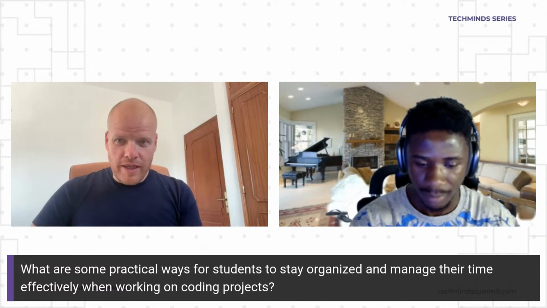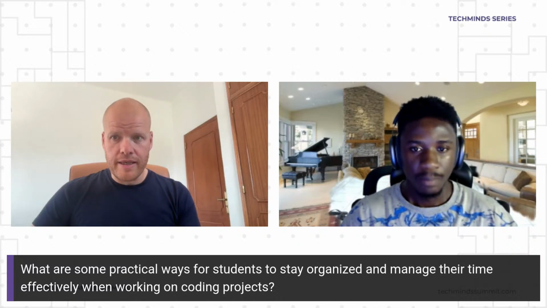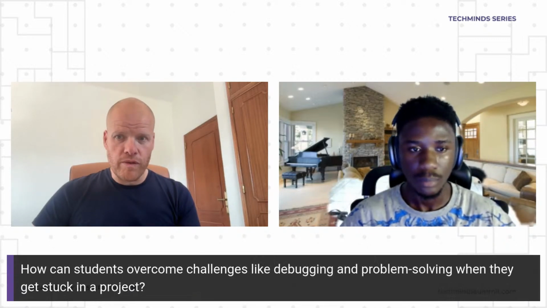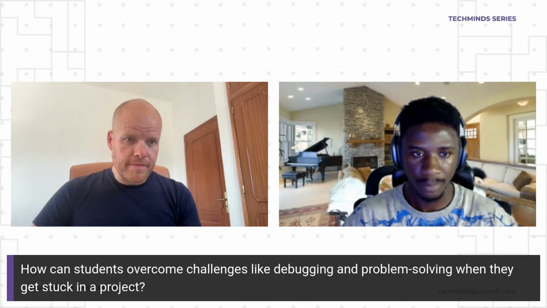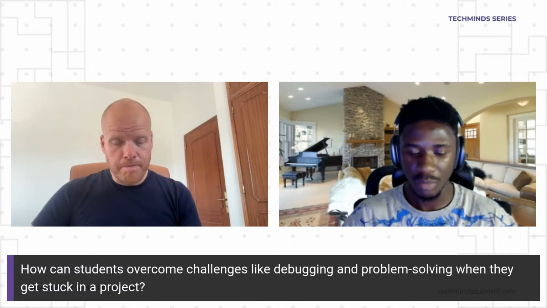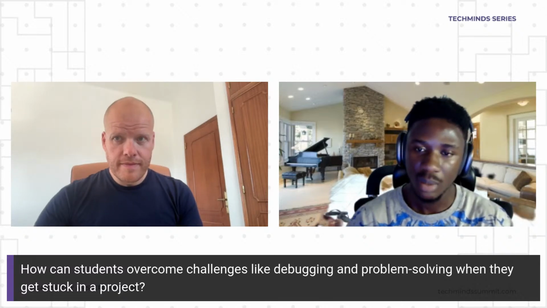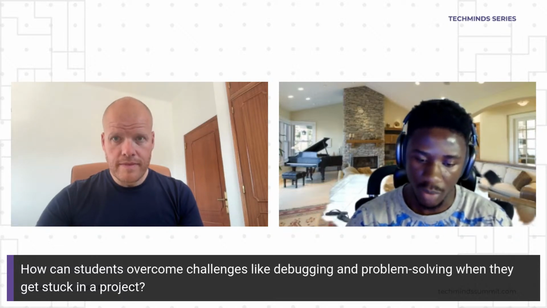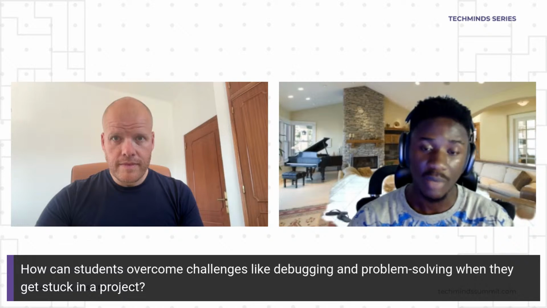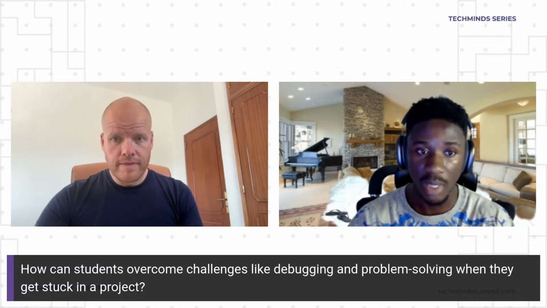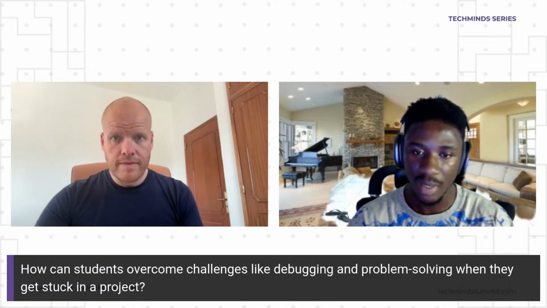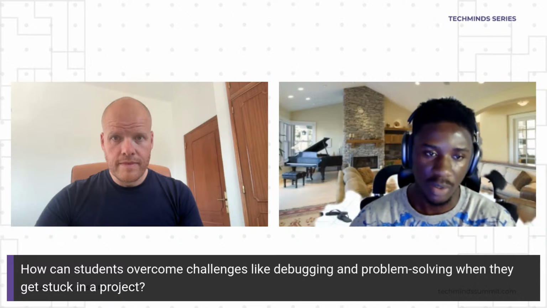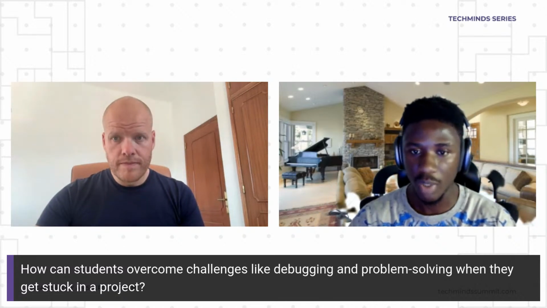The second question that we drafted is, how can students overcome challenges like debugging and problem solving when they get stuck in a project? Yeah. So one very important factor when you are learning programming or coding is that you can read documentation. You have to get used to reading documentation because it is going to help you quite a lot. Also, you have to learn debugging. That is a skill by itself, being able to debug and source out where the problem is coming from.